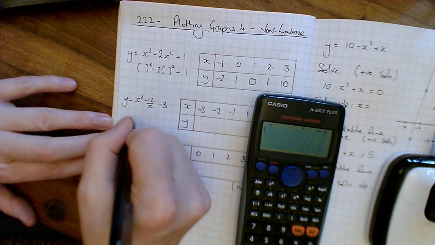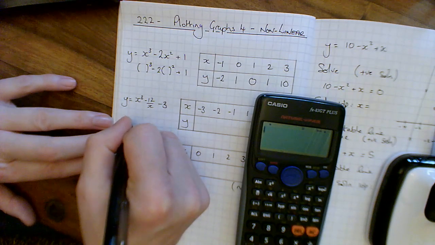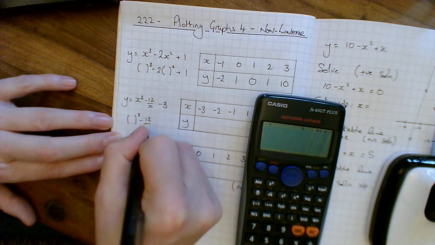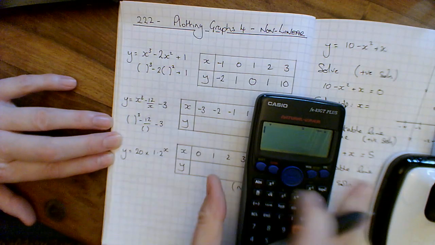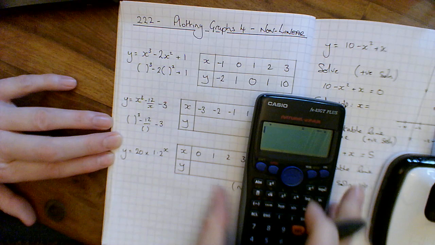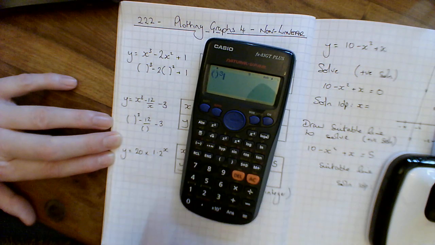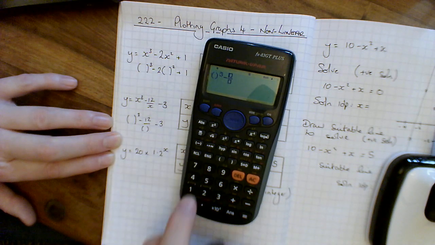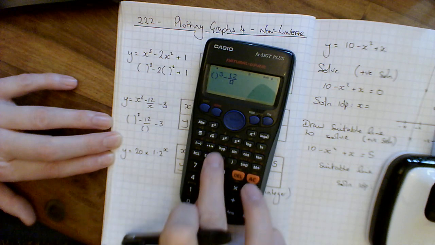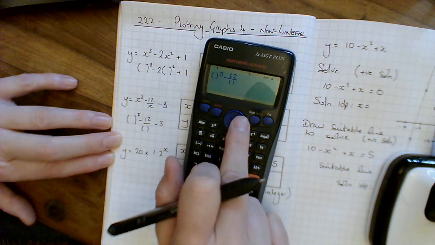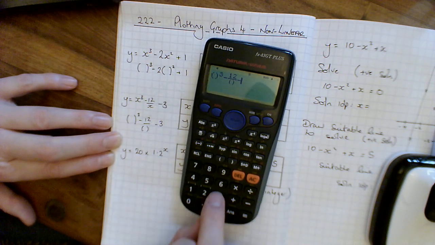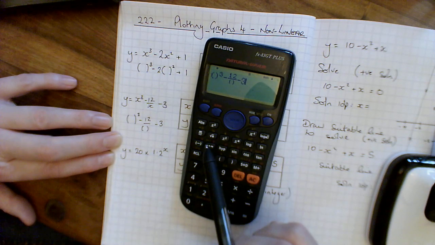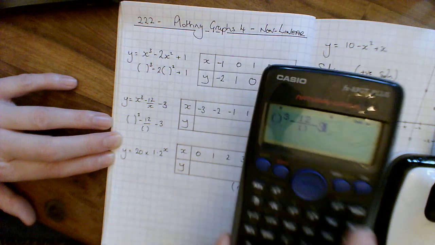Right, this one, so when I put it in the calculator, it's going to be bracket cubed, take away 12 over a bracket, take away 3, and then I'm just going to run the numbers through. So on my calculator, I've got brackets cubed, take away, now a fraction with 12 on the top, and then the brackets on the bottom, and then come out of the fraction, and I want -3. Make sure you come out of the fraction by using the arrow key, and then I can go back through and put the numbers in now.